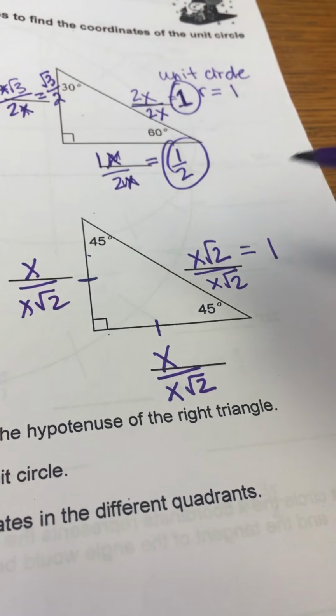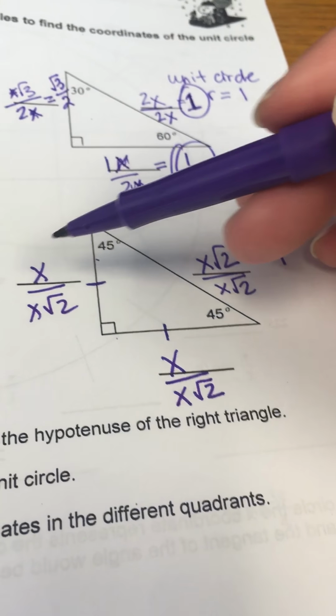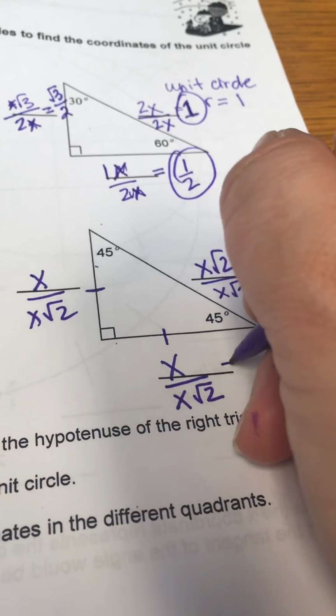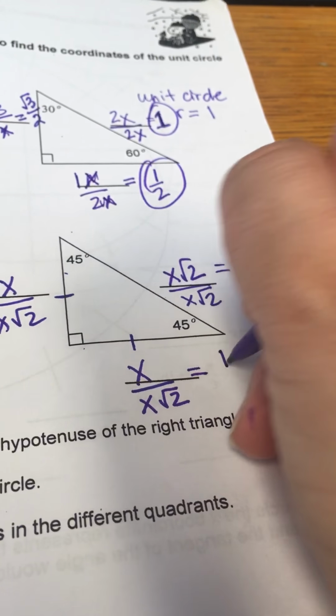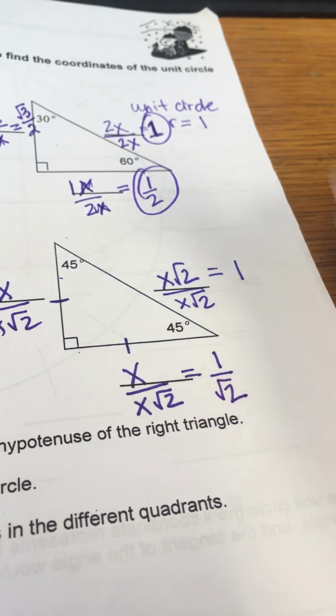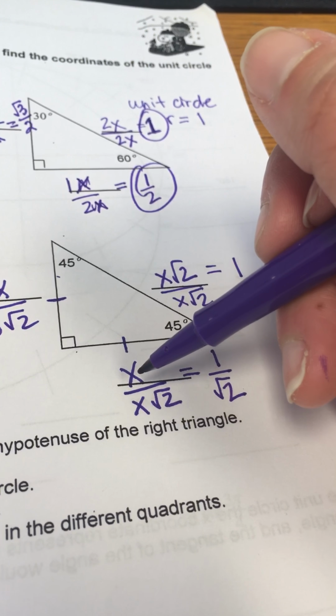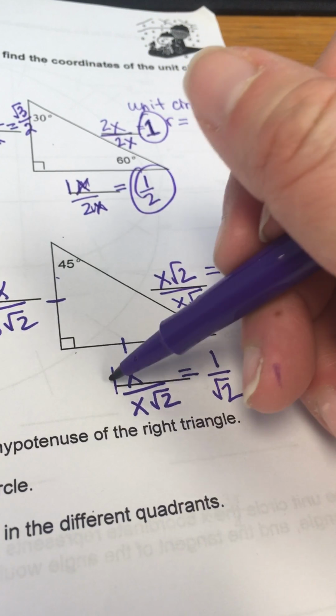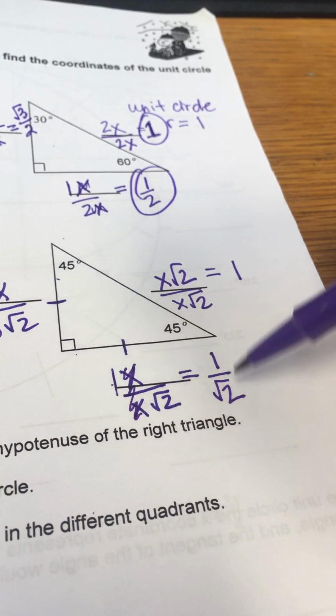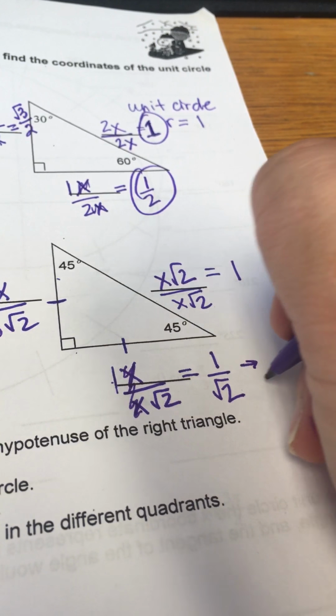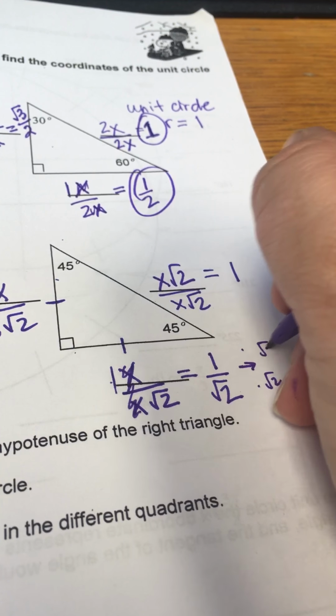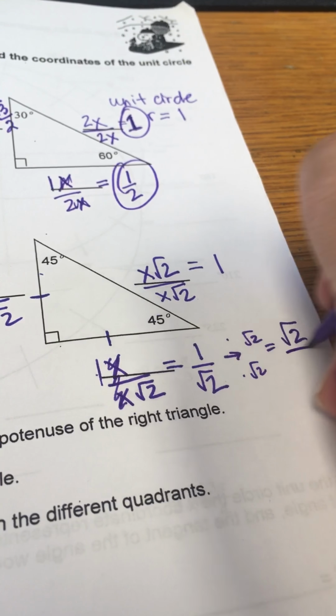Of course, the nice thing about this is if you know one of these sides you automatically know the other. This automatically simplifies to 1 over root 2, which is just 1x over x root 2, so the x's cancel. But rationalize: if I multiply top and bottom by root 2, I get root 2 over 2.